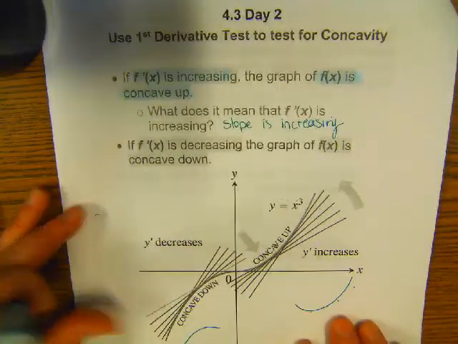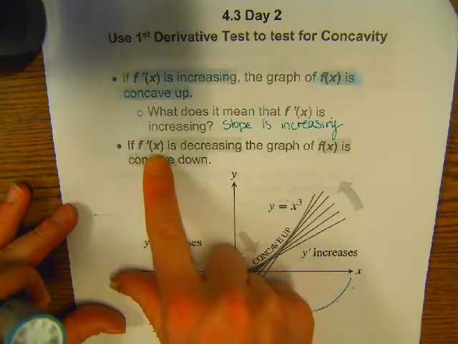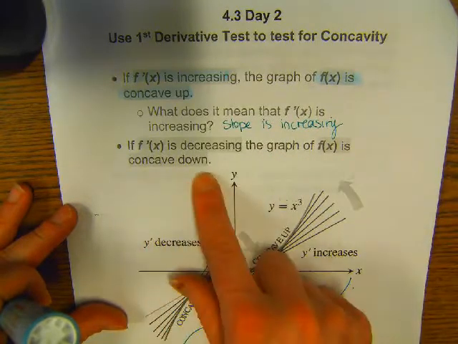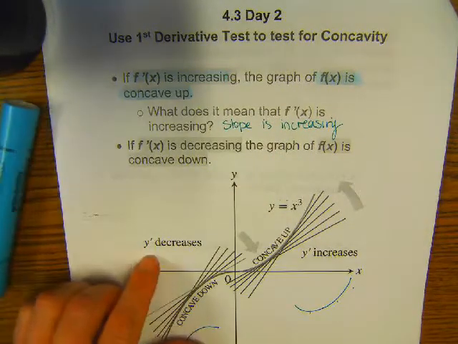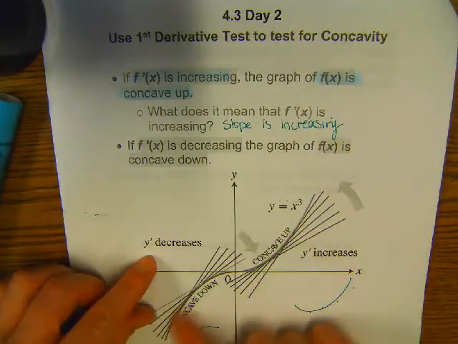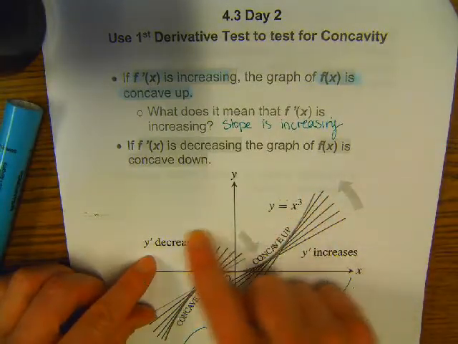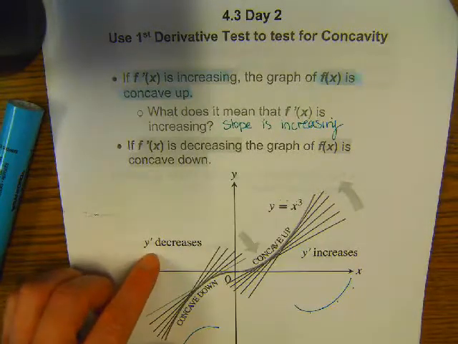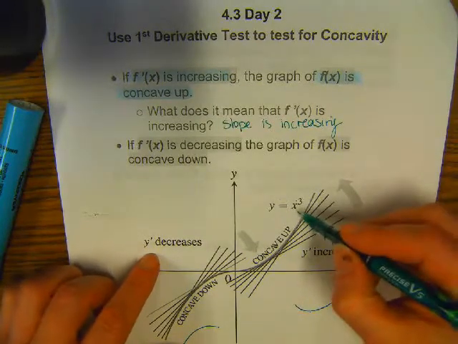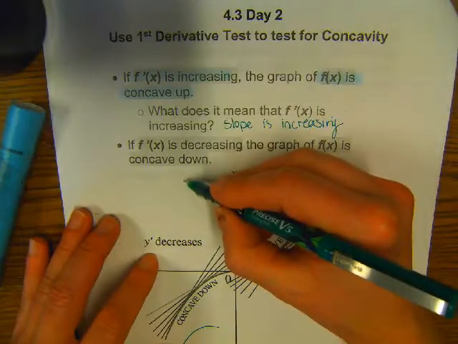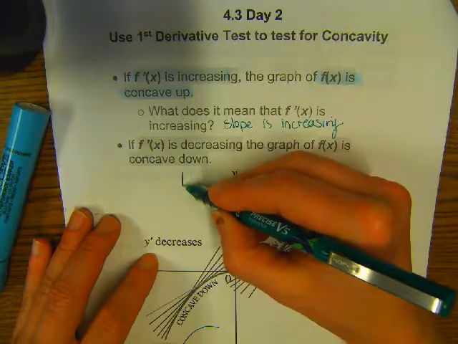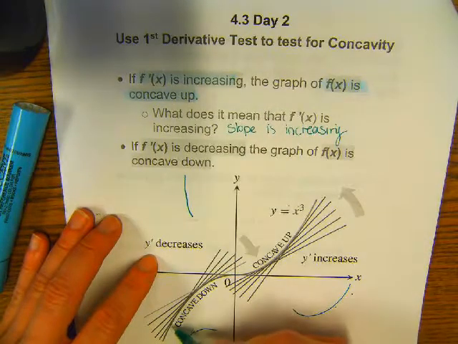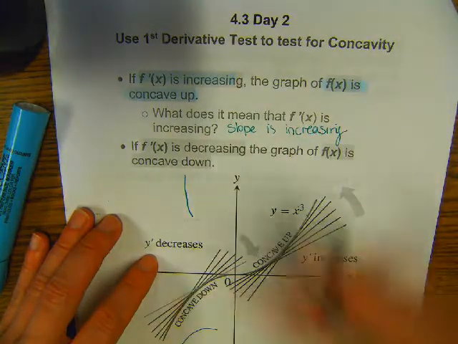All right, so when f prime of x, the derivative, is decreasing, the graph of f of x is concave down. If I were to graph the function x cubed, it would be helpful if I graphed its derivative. The derivative of x cubed is 3x squared. If I was graphing 3x squared, what's happening here? Well, it's decreasing. That means the slopes are steep, and these slopes are getting less steep.